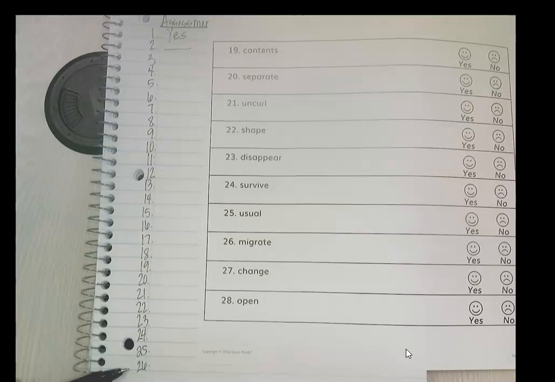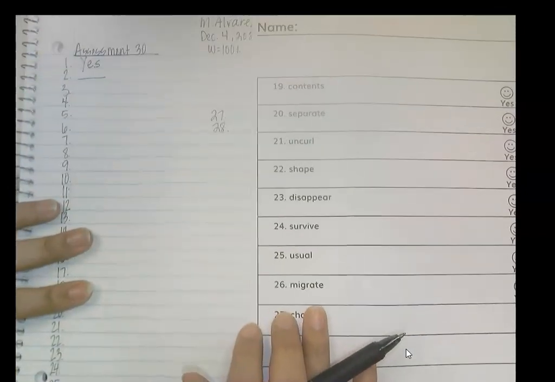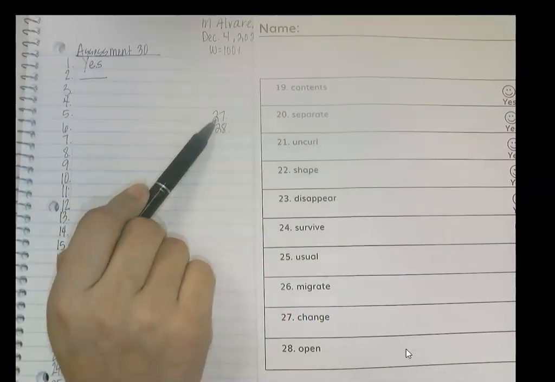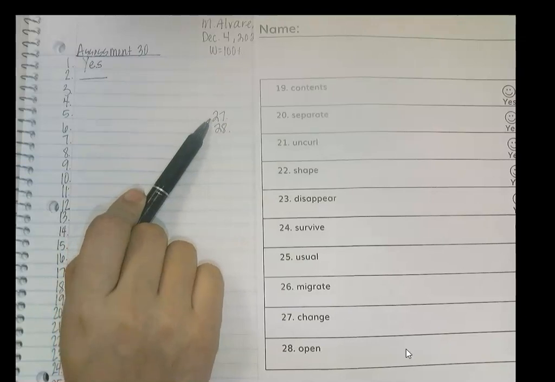Change. Could you change a room by painting it a different color? Could you change a room by painting it a different color?